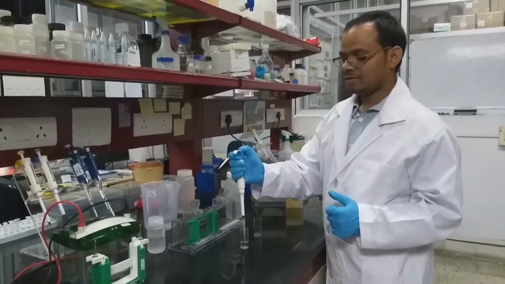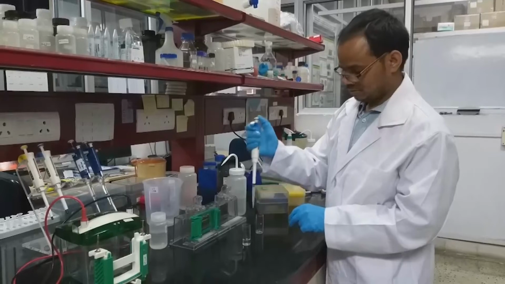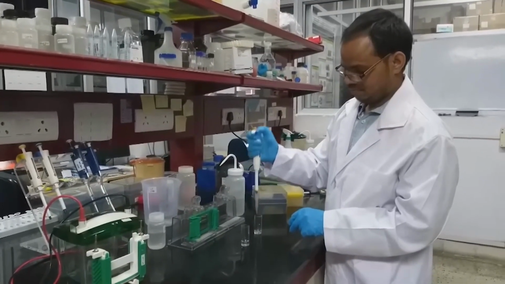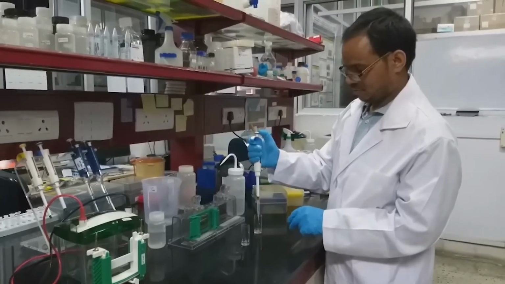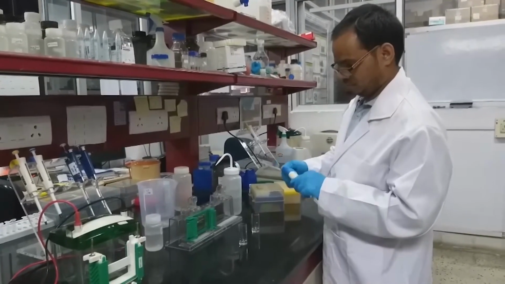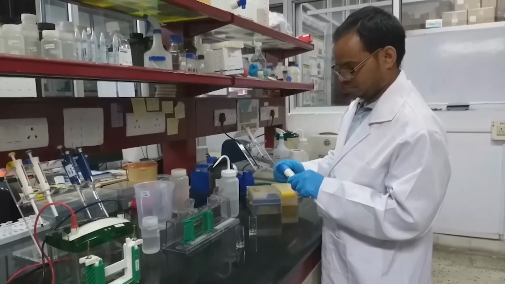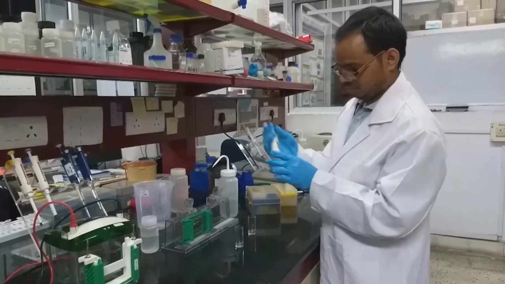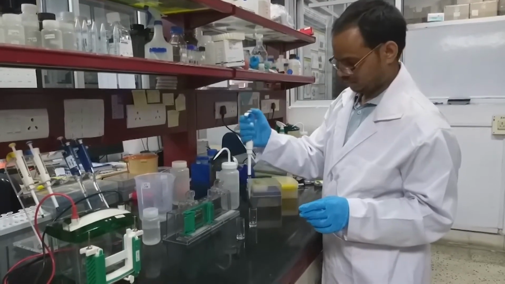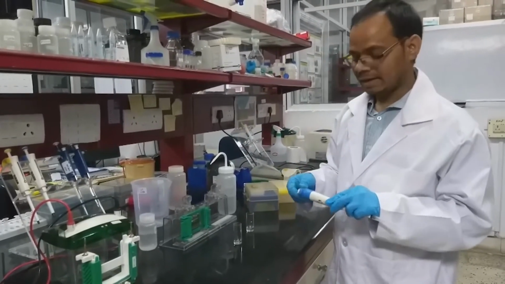You have to add 3.4 ml of water first. Next 830 microliter of acrylamide.